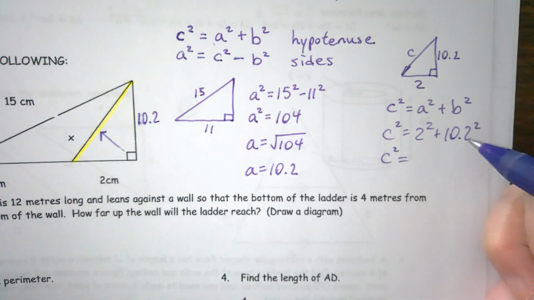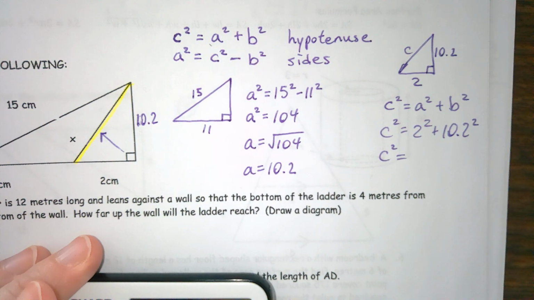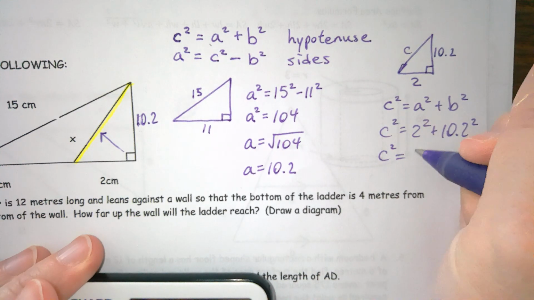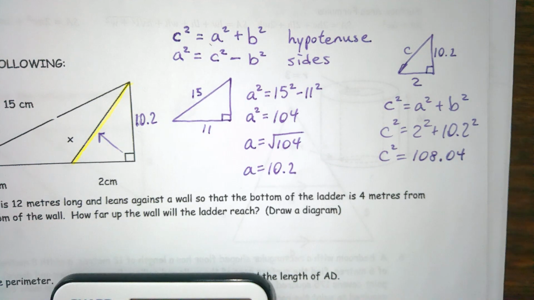Okay. I get 4 plus 10.2 times 10.2. I get 108.04. Okay. Therefore, my final answer is 108.04 centimeters. Am I right or wrong? What did I forget?